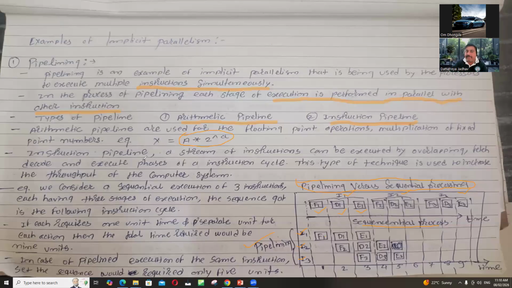In the instruction pipeline, a stream of instructions can be executed by overlapping the fetch, decode and execute phases of the instruction cycle. This type of technique is used to increase the throughput of a computer system. How does it increase the throughput?